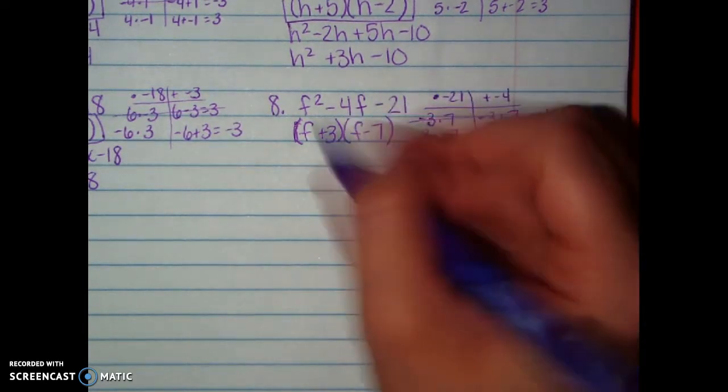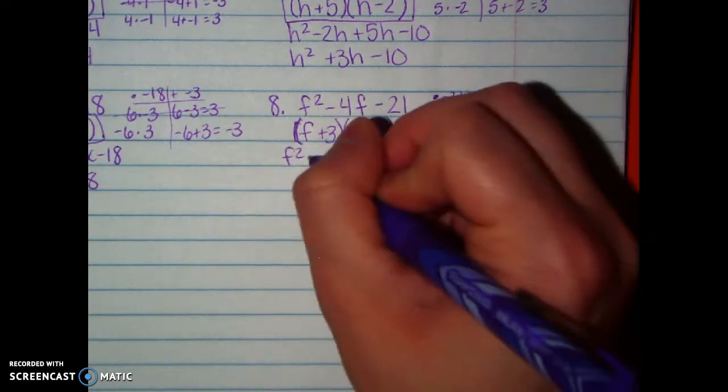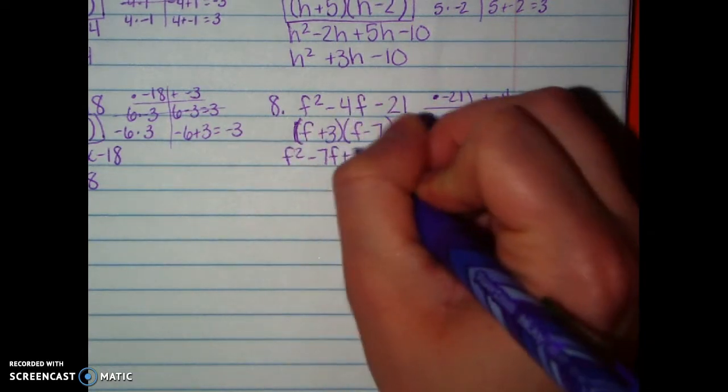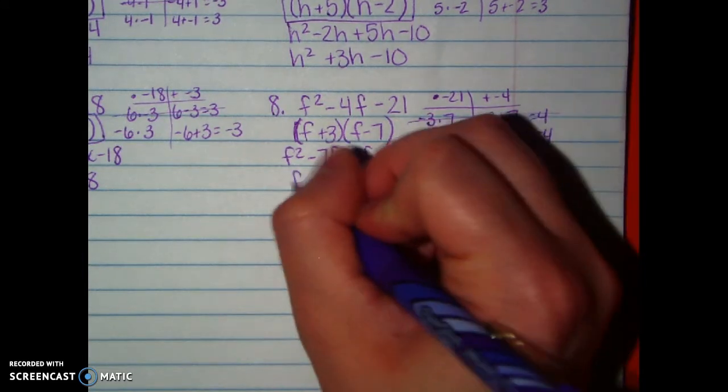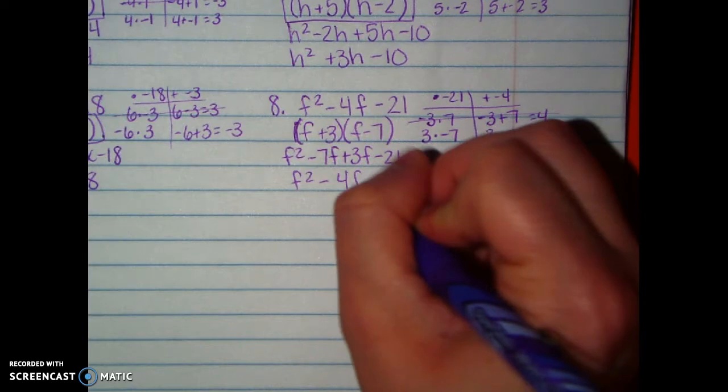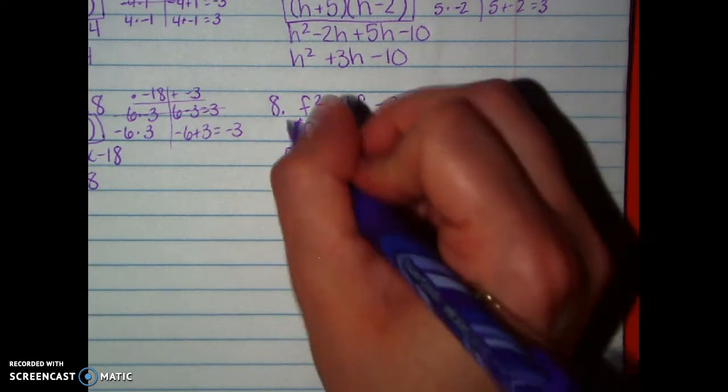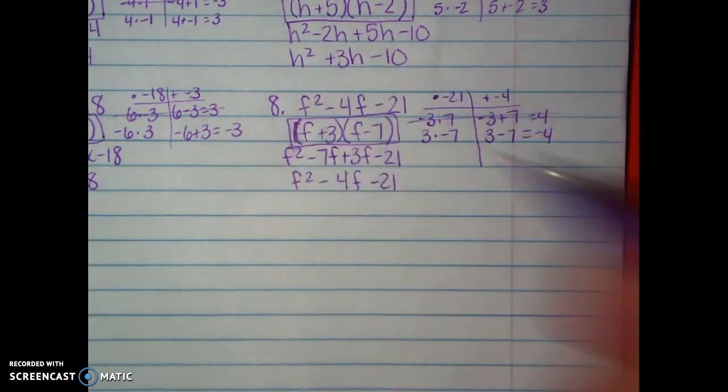I'm going to multiply that back out to get f squared minus 7f plus 3f minus 21. F squared minus 4f minus 21. That's what I started with, so I can go back and box my answer.